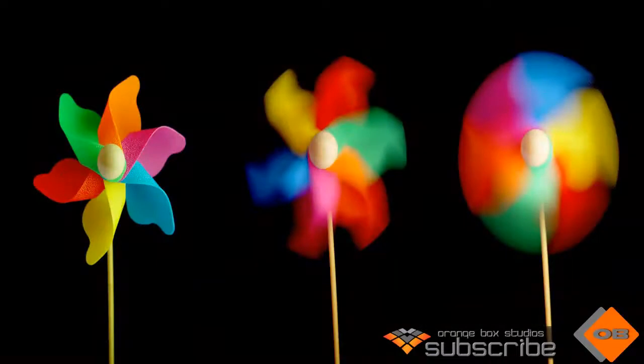So just to illustrate shutter speed, in these three images they're all shot at different shutter speeds using shutter priority, just to illustrate how each one affects the image you're trying to take. So if you look at this first one, it was shot at 1/1000th of a second.